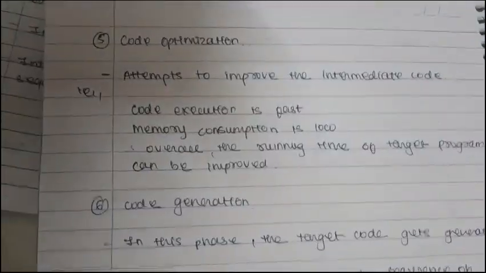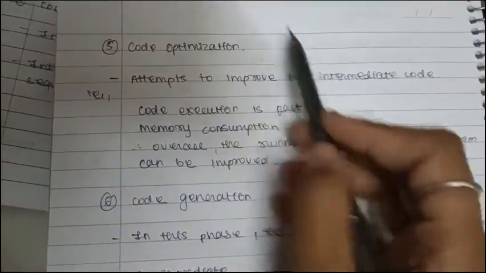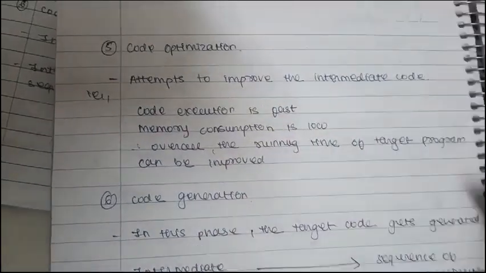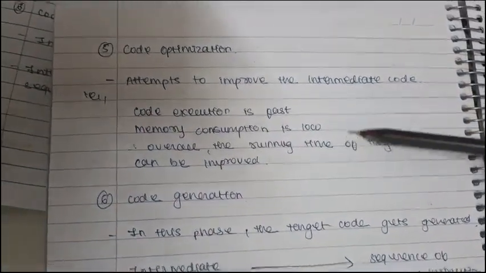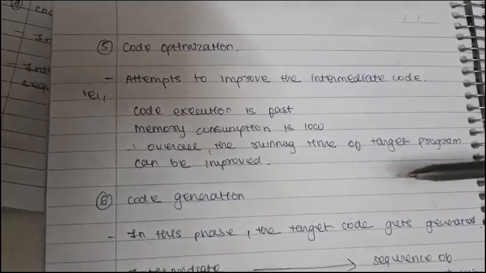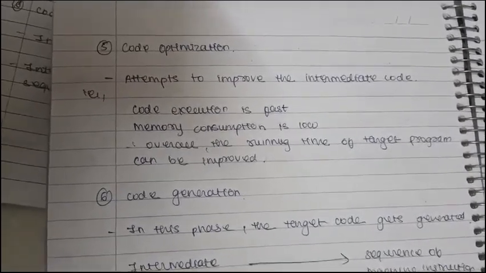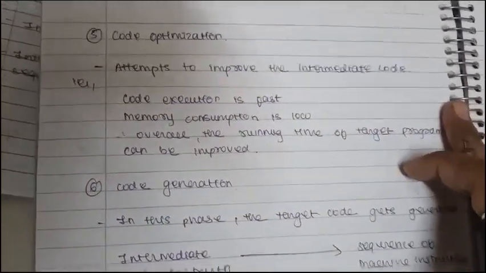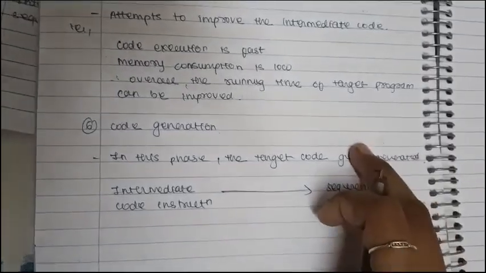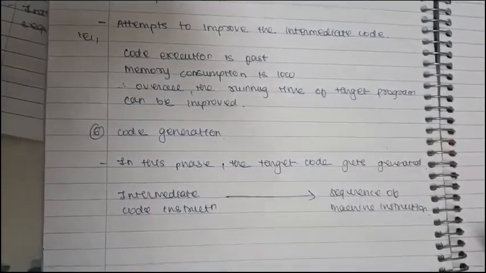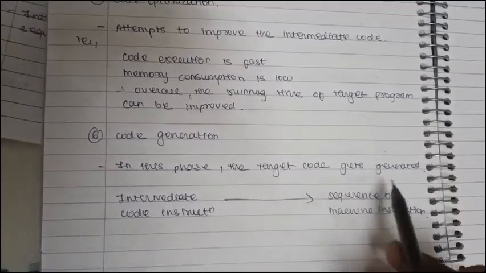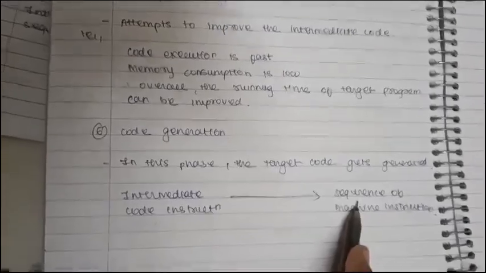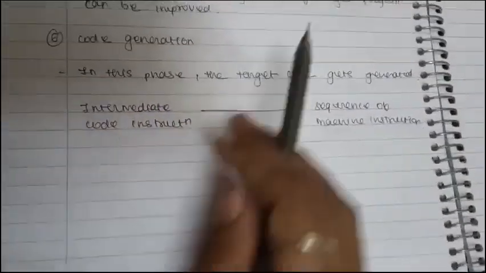Now, what is code optimization? After generation of the intermediate code, we need to attempt to improve it. That is, the execution of this code must be fast and memory consumption should be low. So overall the running time of the target program can be improved. After we have optimized our intermediate code, we go for code generation, that is generation of the target code. In this phase, the intermediate code instructions are converted to a sequence of machine instructions.